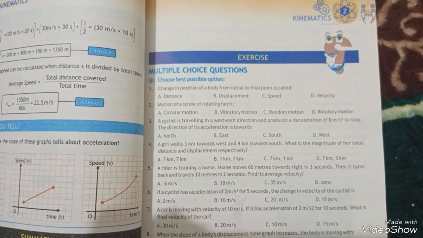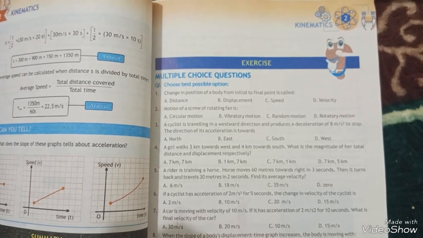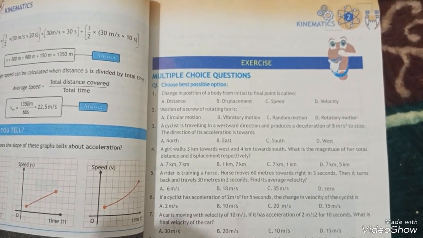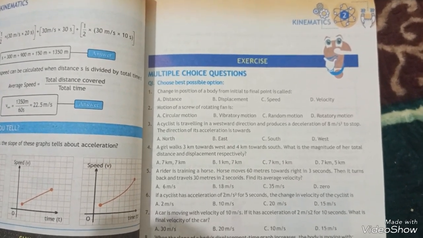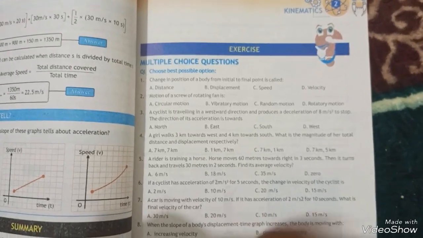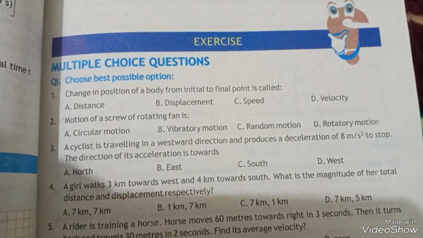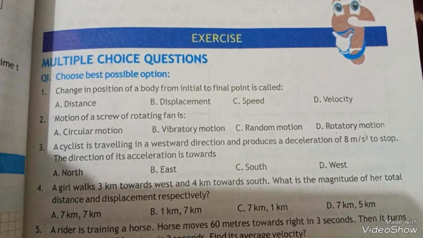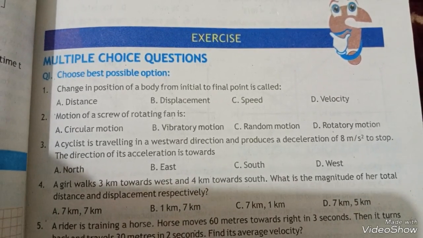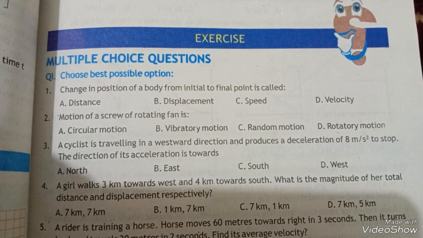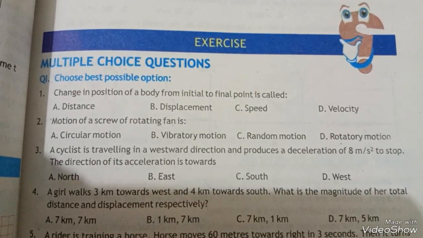Today we are going to solve the multiple choice questions of chapter number 2, kinematics, of grade 9th. So here we go. The first question: the change in position of a body from initial to final point is called distance, displacement, speed or velocity.